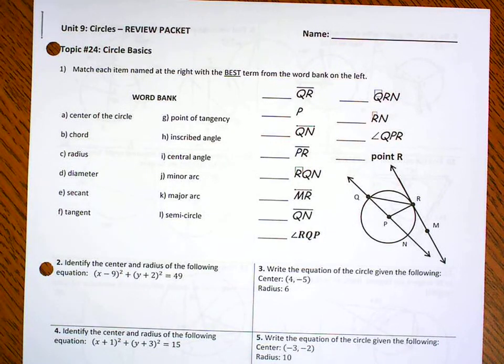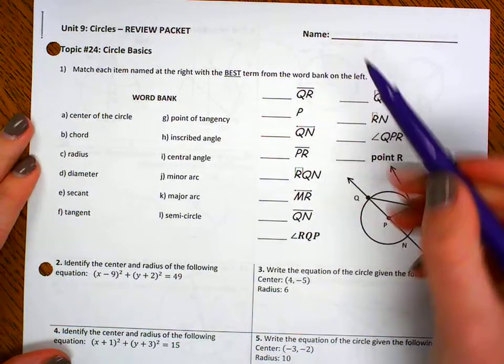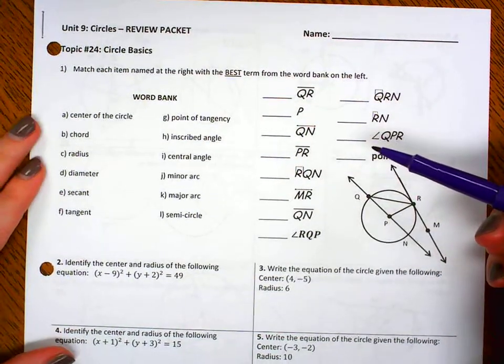Okay guys, here's our review packet video for our Unit 9 test. Since this is just on the key for the review packet, I'm not going to go through this. So let's just start down here.